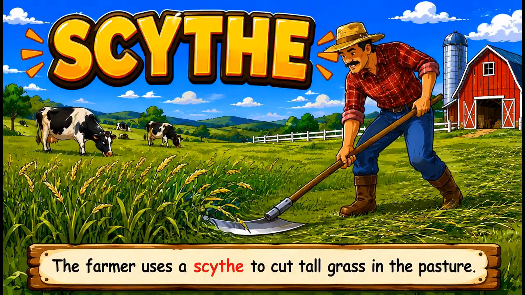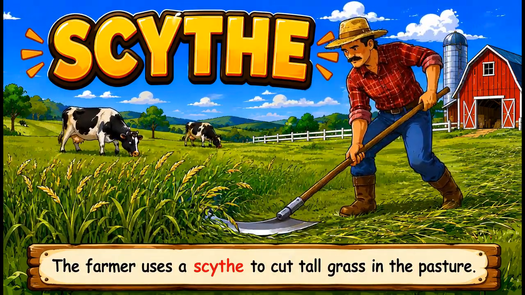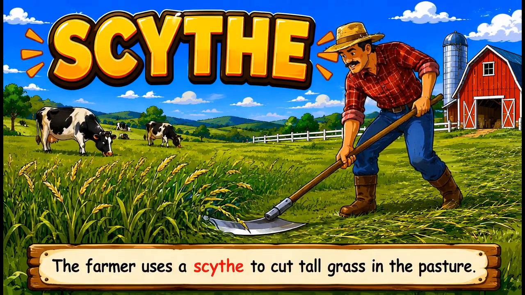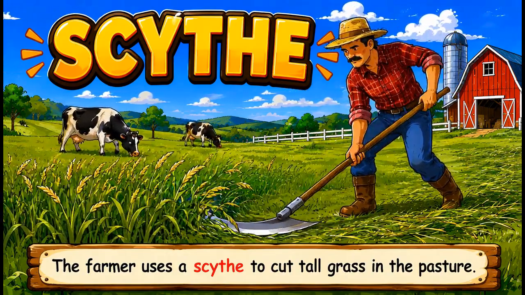The farmer uses a scythe to cut tall grass in the pasture.